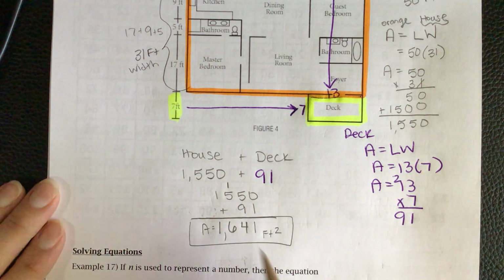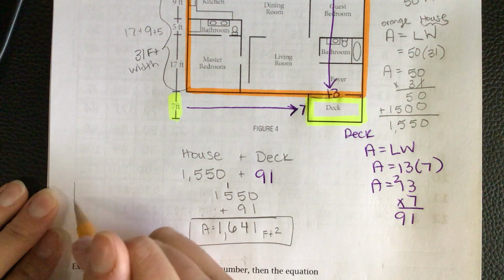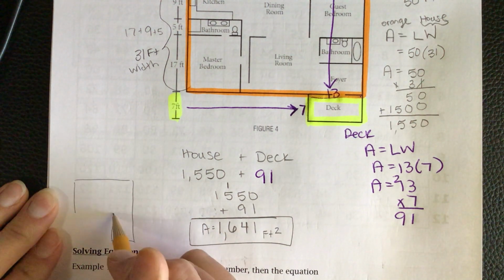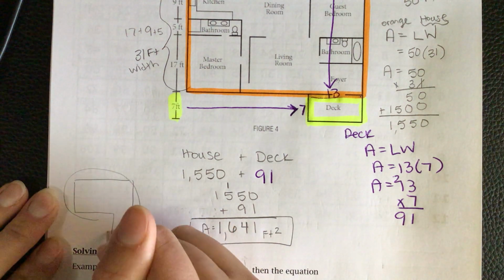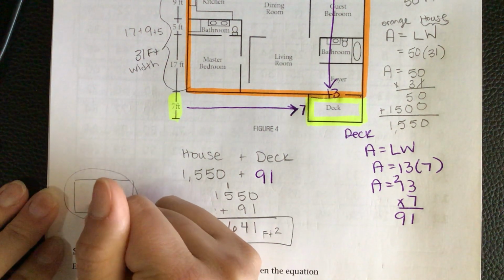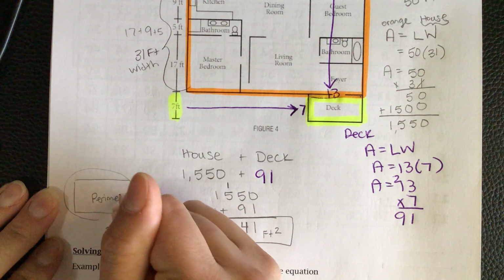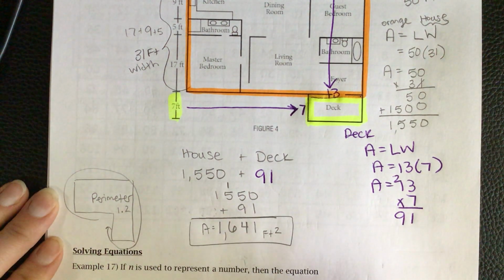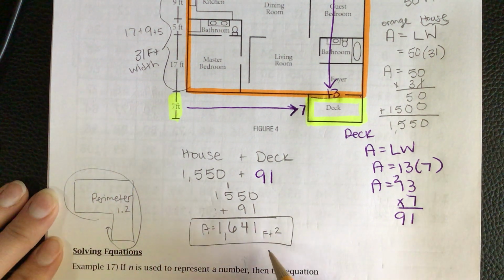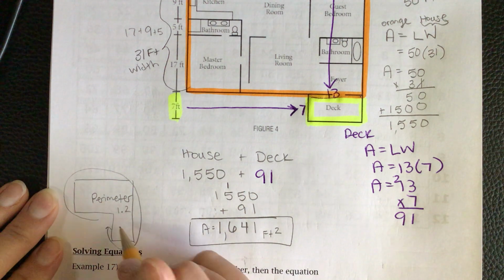I want to remind you that if you were looking for around the house, if you went around the house on the outside with the numbers, that's perimeter. Remember when we talked about that? I think it was 1.2. Remind yourself that perimeter is not the same as area. Area is that multiplication, perimeter is adding.